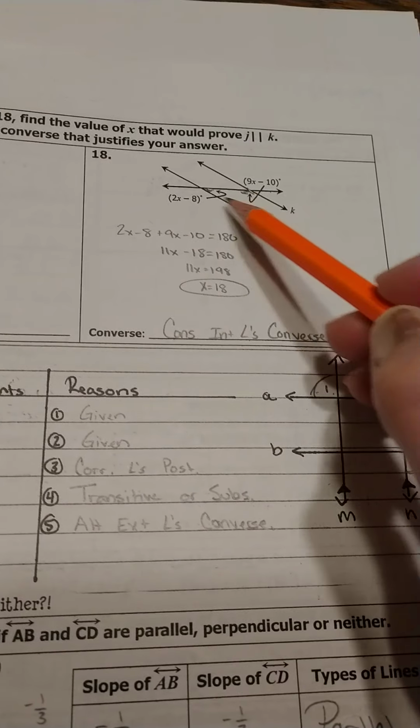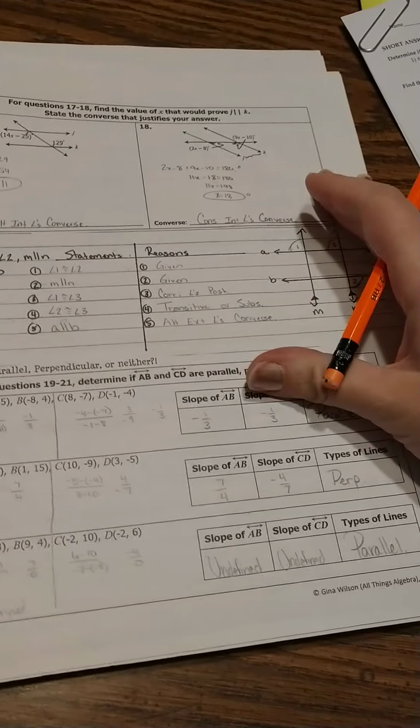You've got a couple of those, and again, 1 point for setting it up, 1 point for solving it, 1 point for consecutive interior angles, 1 point for remembering your converse. And then your proof. Your proof is on a completely separate sheet of paper, but this is a leftover review from last year since my printer hasn't arrived yet.